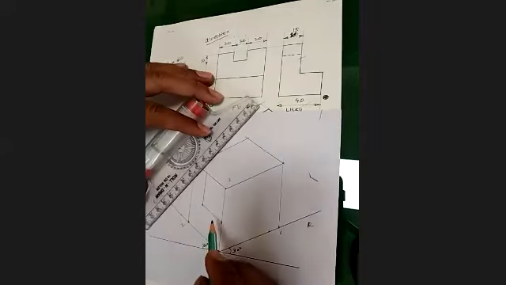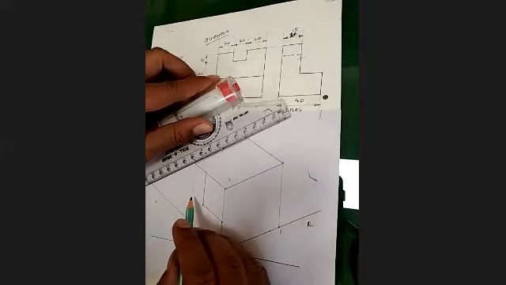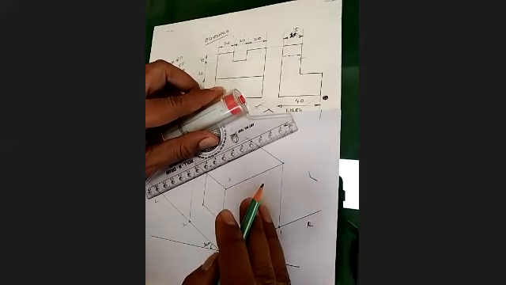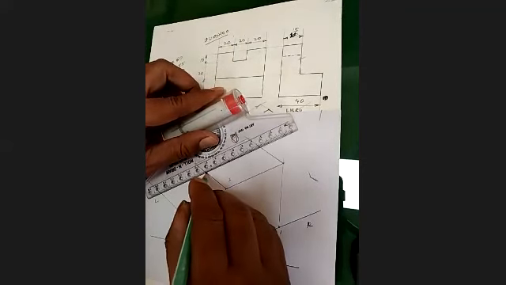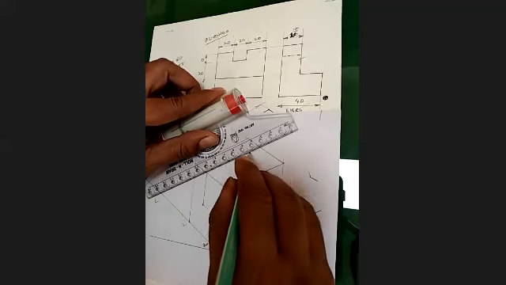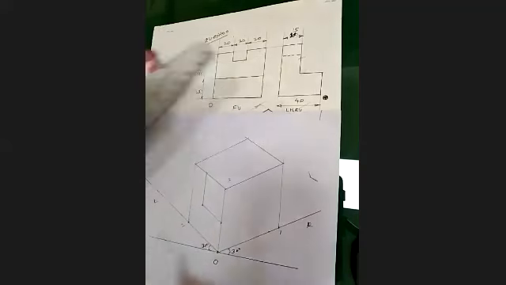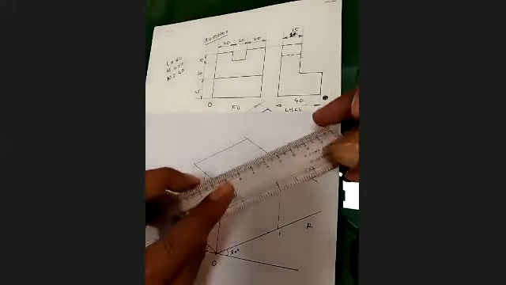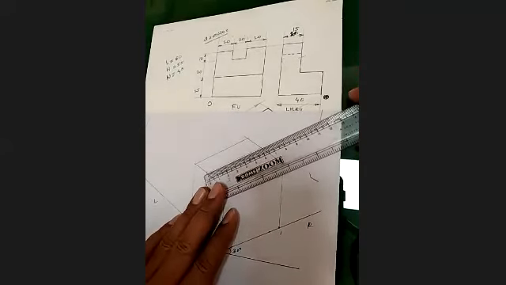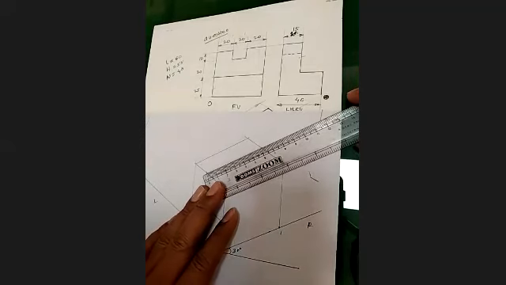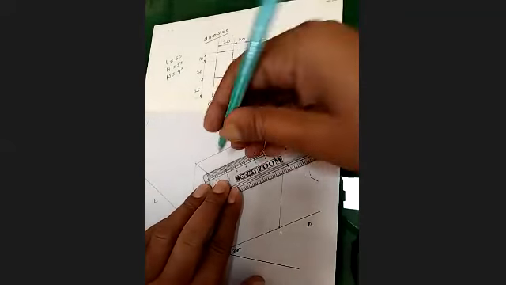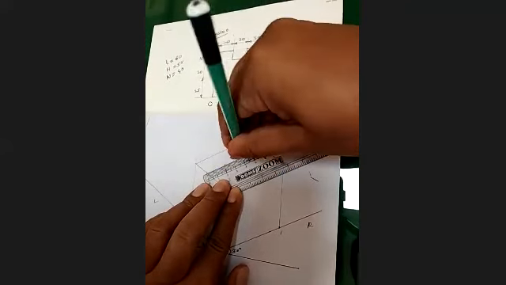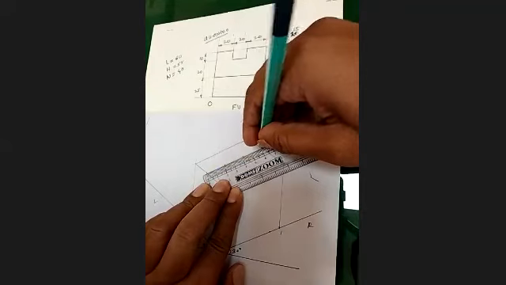So first of all, I will get the complete line passing throughout the length. Then from here I will be taking this 60, right? So 60, then 20, then this 20, I remain 20.